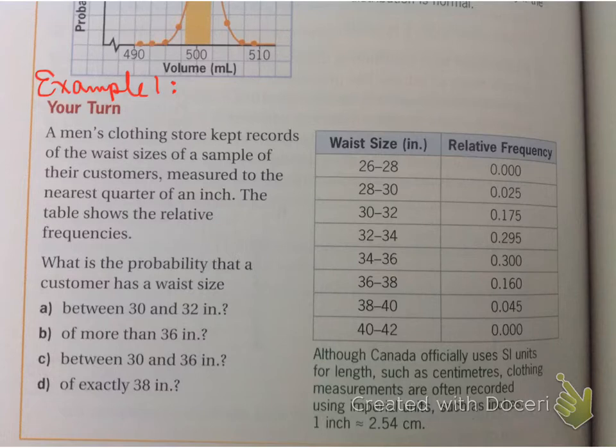So what we're looking at here is we're going to determine the probability. Now, thankfully for us, this table gives us the relative frequency of that particular size occurring. So, what is the probability that a customer has a waist size between 30 and 32? Between 30 and 32, we're looking at values of 0.175. So a 17.5% chance that we have a customer in that waist size.